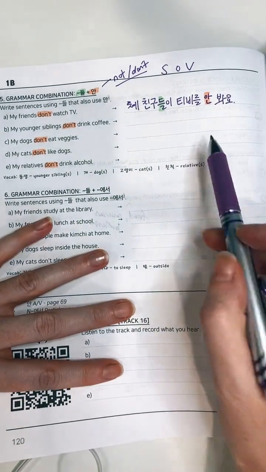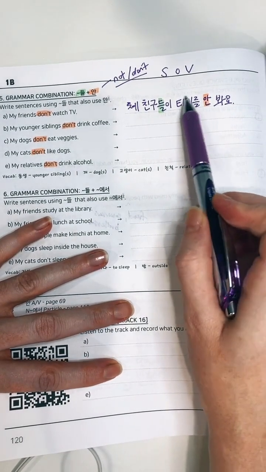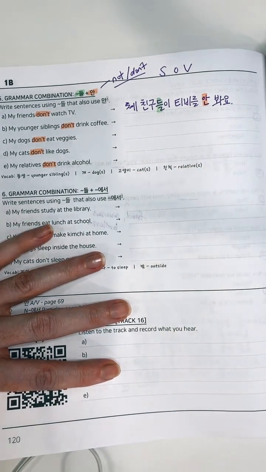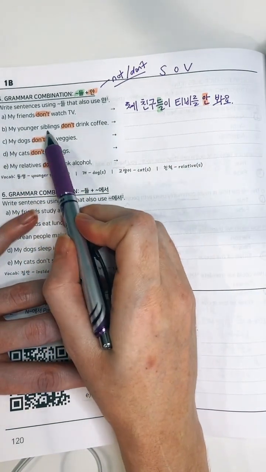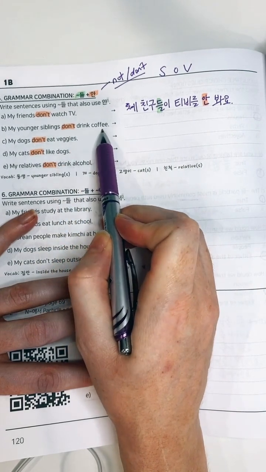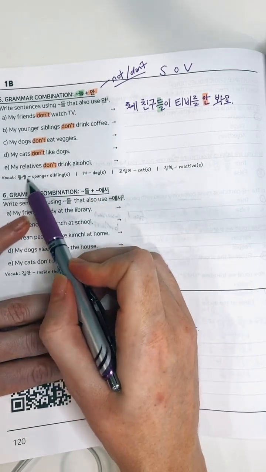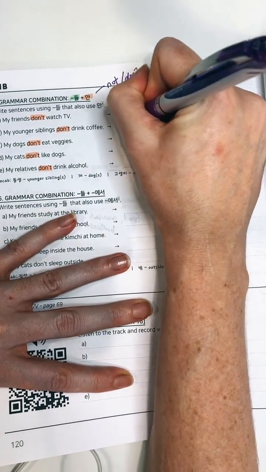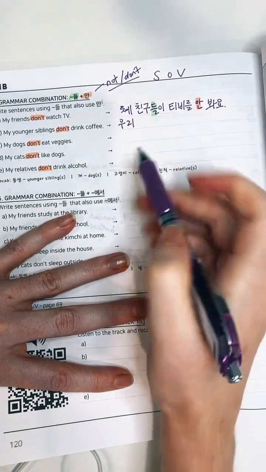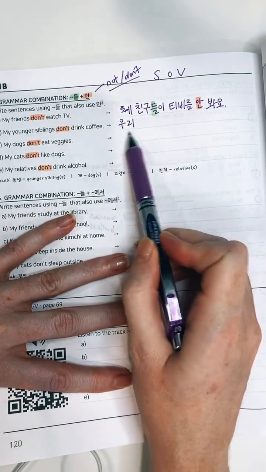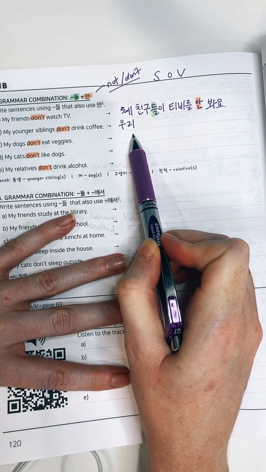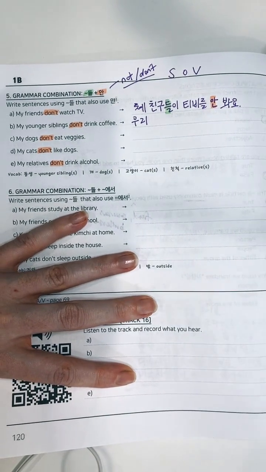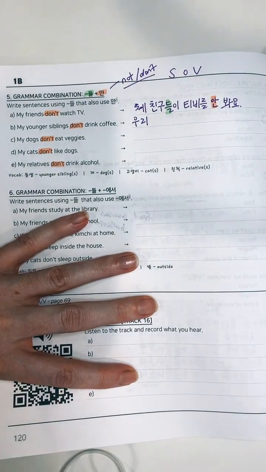Okay, so my friends don't watch TV. And of course, this could be the full televisioner as well. 안 봐요. B, my younger siblings don't drink coffee. So younger siblings has been provided here, 동생. Now, careful with this younger siblings, because here notice that we use 제, but when you're talking about your family, it's more natural to use 우리. When you're talking about your family members, 우리 is more natural than 제.